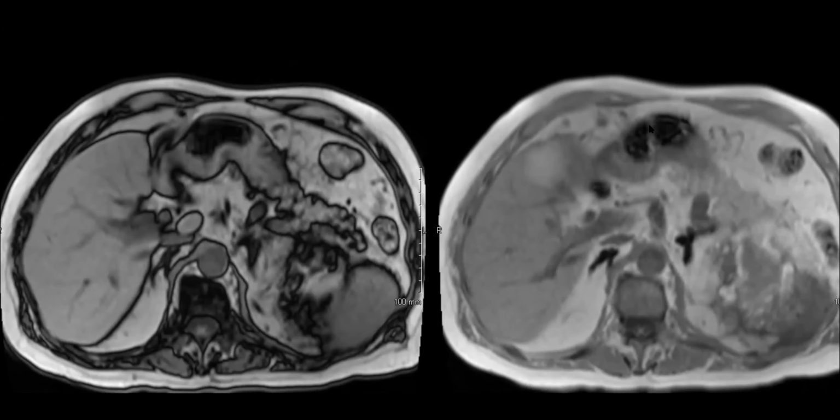Nice. Cool. Oh, Steve, I'm so happy that you brought up this case because my case is going to be sort of a companion. Okay. But go chemical shift sequence.